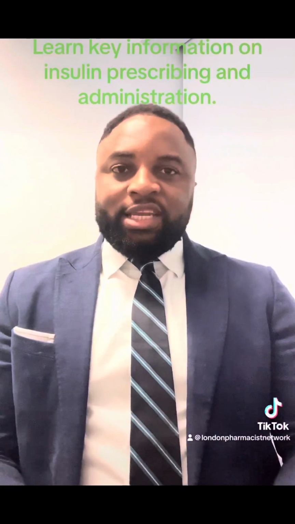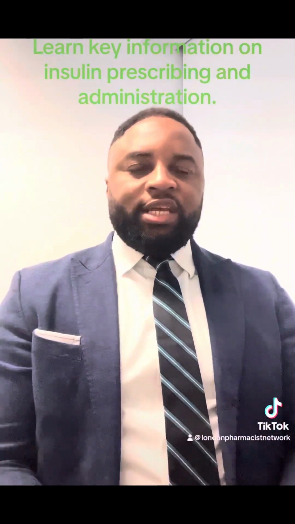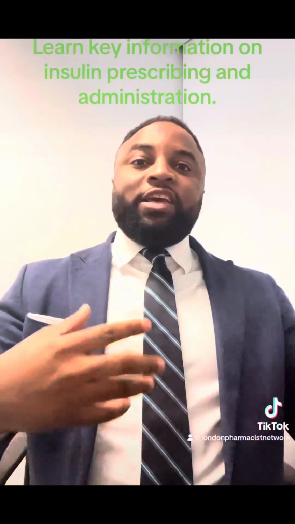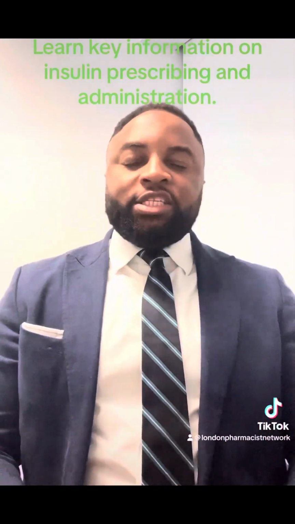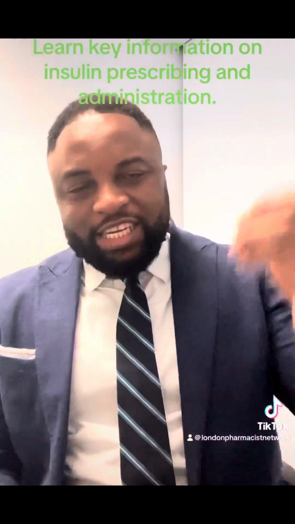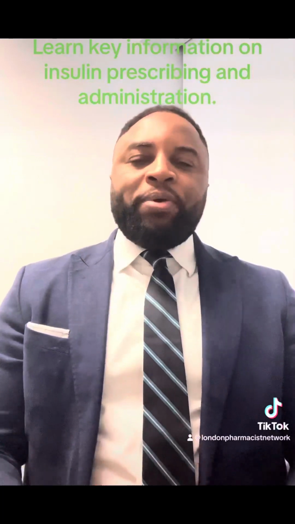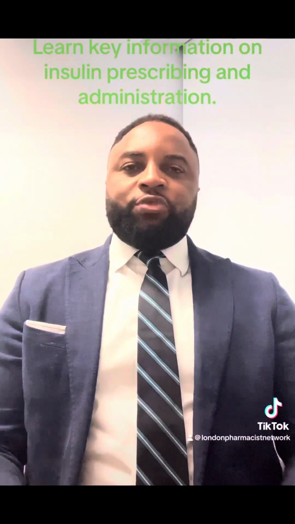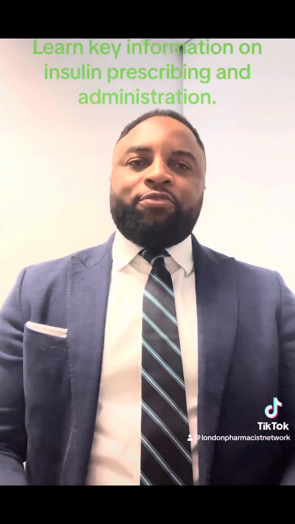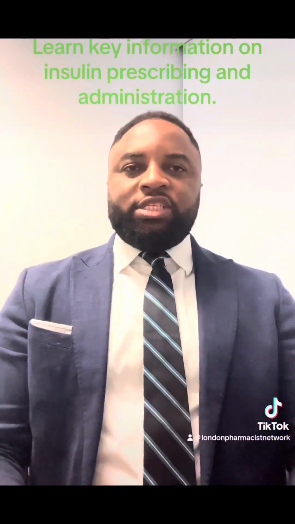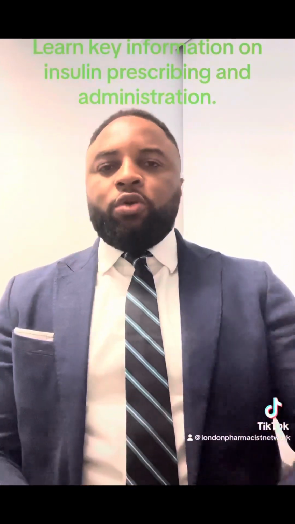When it comes to counseling, advise all patients using insulin to rotate the site of insulin administration. This is to reduce the risk of lipodystrophy. Also warn patients not to ever use a syringe to withdraw their insulin from their flex pens or their cartridges. This is a definite no-no.